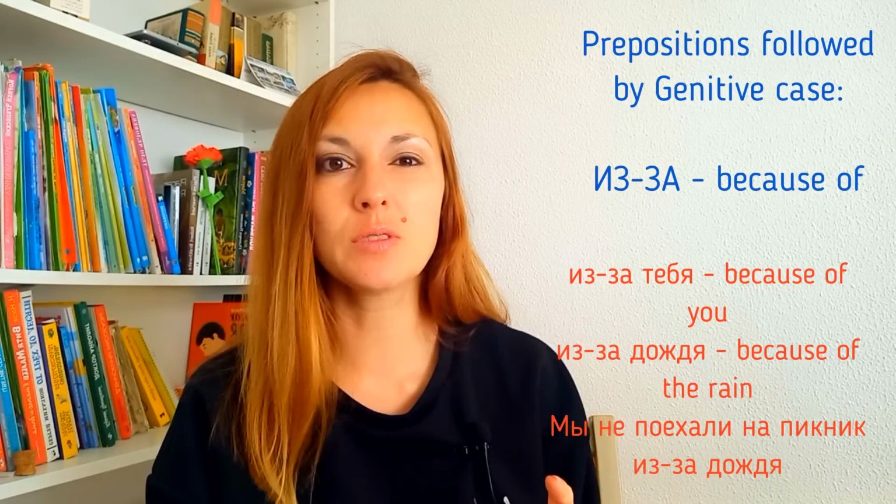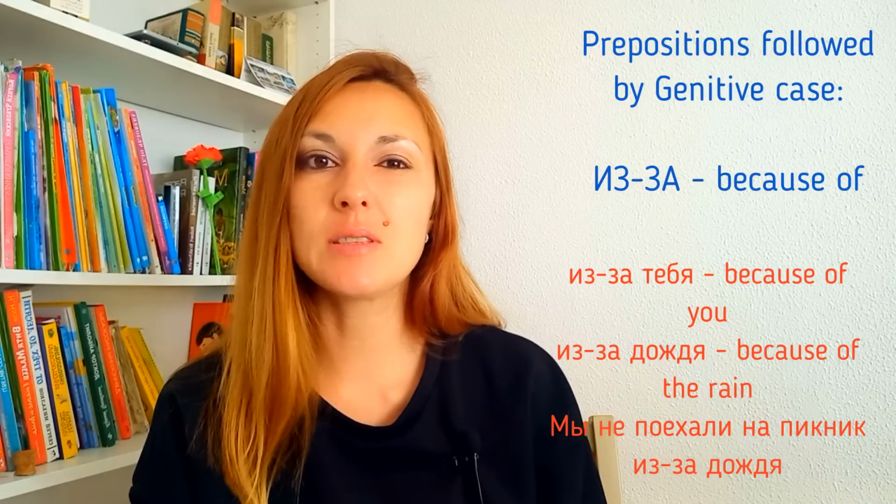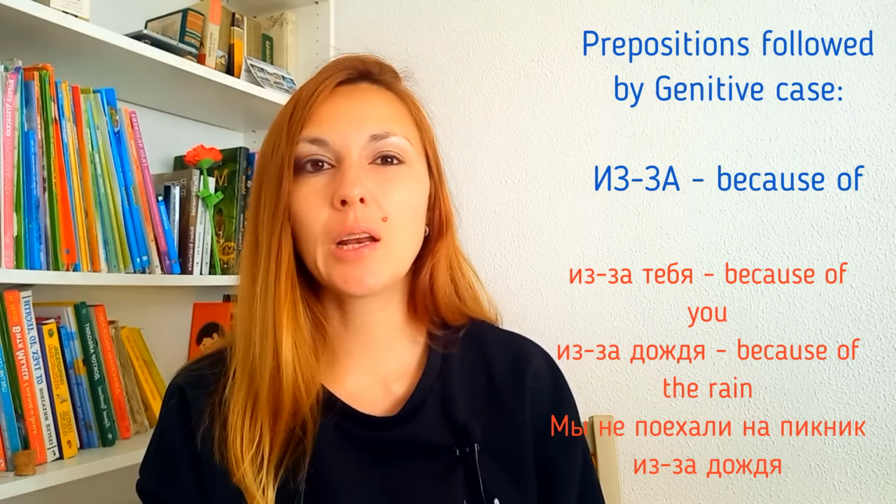Дождь is masculine. It has the soft sign. We add я. It can be а, it can be я. If it is a soft sign, we add я. Из-за дождя. Мы не поехали на пикник из-за дождя.